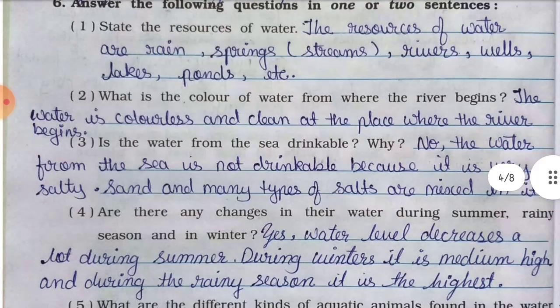Number 4. Are there any changes in the water during summer, rainy season and in winter? Answer. Yes. Water level decreases a lot during summer. During winter it is medium to high, and during the rainy season it is the highest.